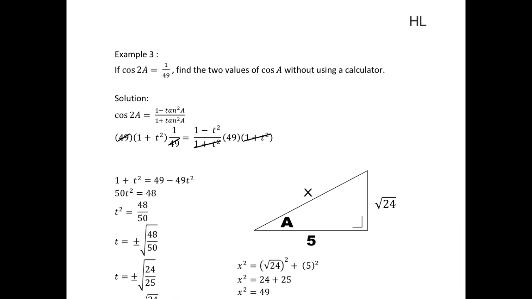And our third example reads, if cos 2a equals 1 over 49, find the two values of cos a without using a calculator. So, similar to our last couple of questions, we're going to find this formula for cos 2a in our tables. So it's equal to 1 minus tan squared a all over 1 plus tan squared a. Similar to the last question, I'm going to replace tan a with a t. So I'm going to write tan a equals t.